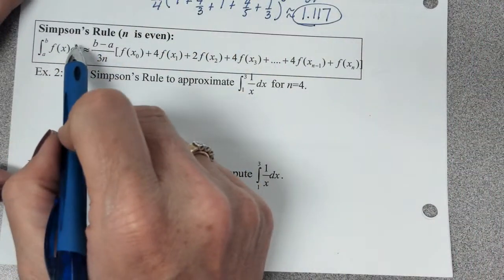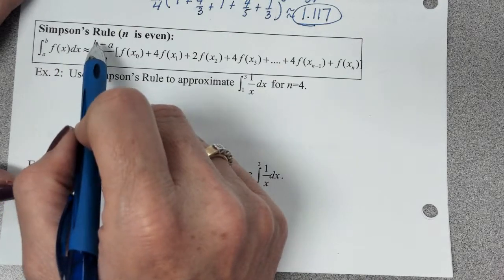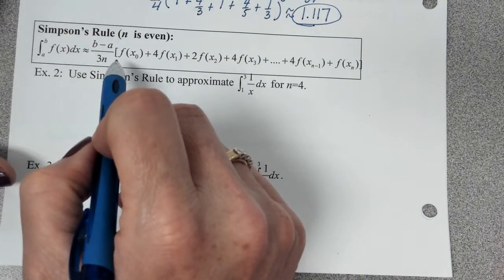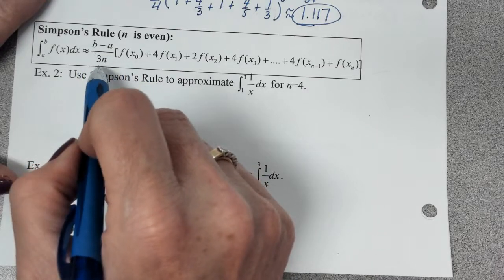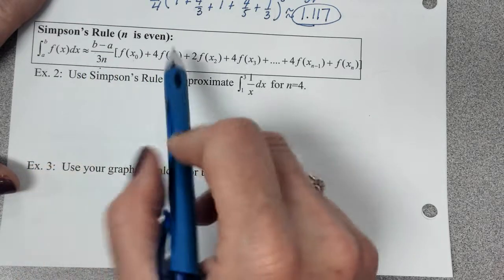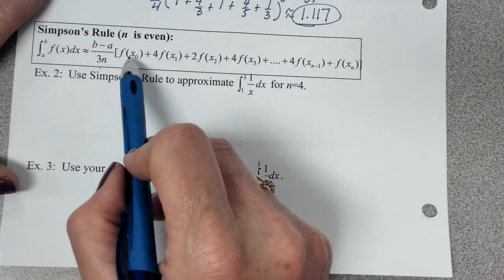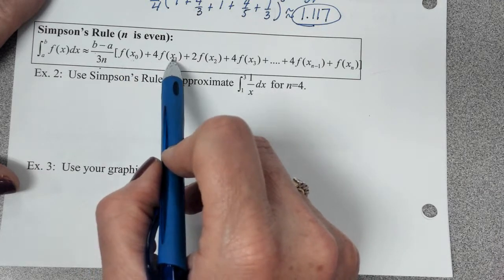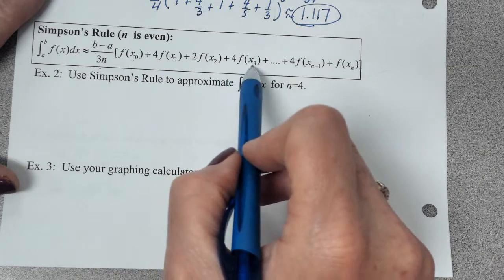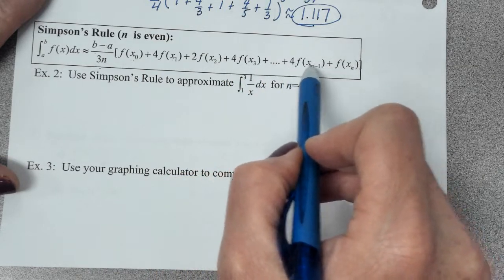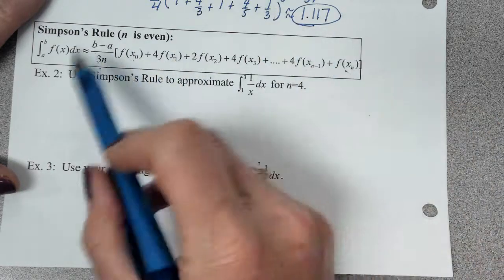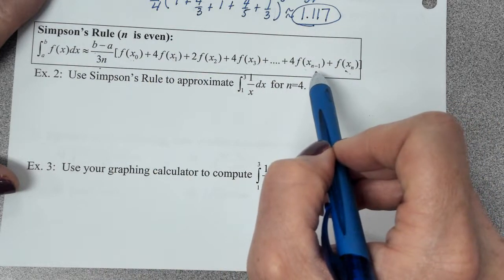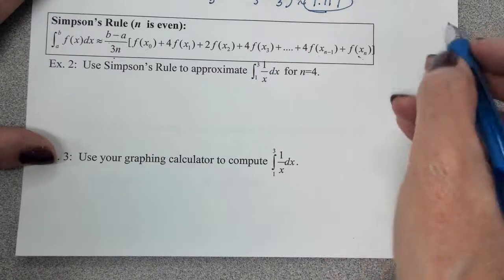Then another mathematician came along by the name of Simpson, and he said, hey, I have a better, more accurate way to do this. If you do b minus a over 3n, and then use this pattern where you just use the first y and then 4 times the y, 2 times the y, 4 times the y, 2 times the y, 4 times the y, as many times as needed until you get to the end, this is a more accurate estimate. So let's see how this would work then.